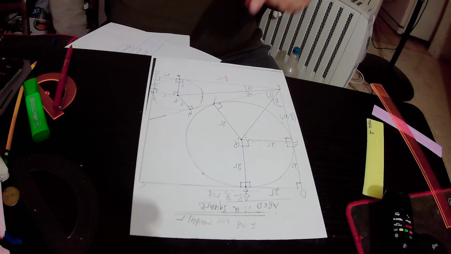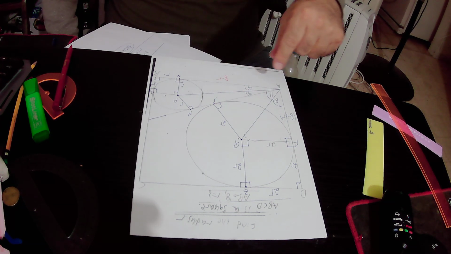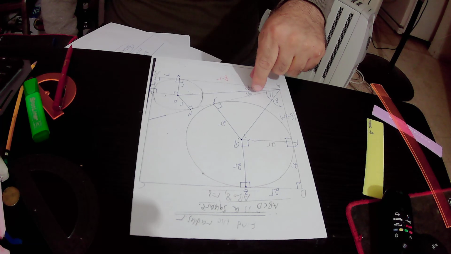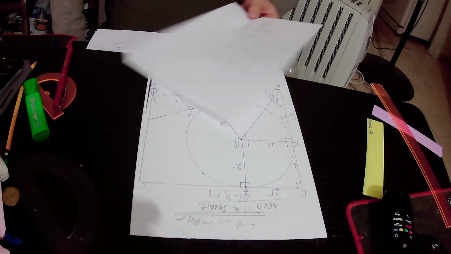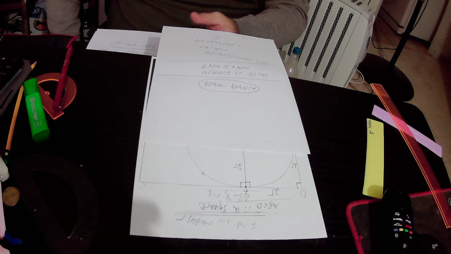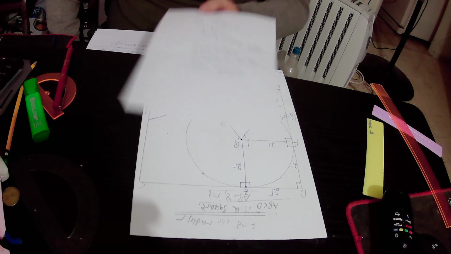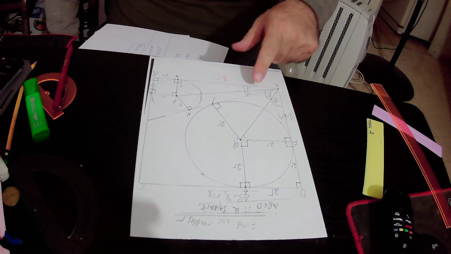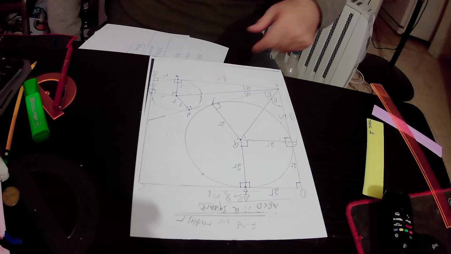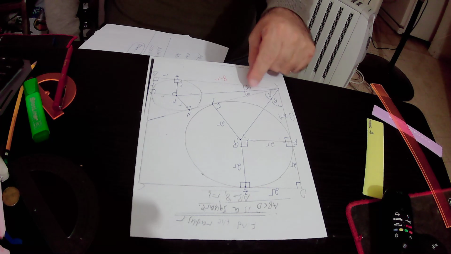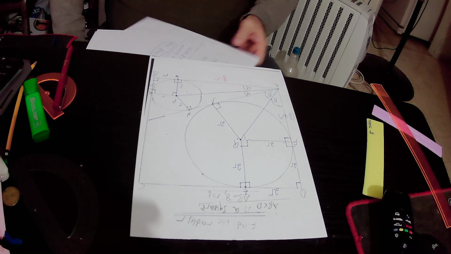That is to say, angle PAM equals angle PAN, and if we define this angle as alpha, then this angle will also equal alpha. So we found that those two angles are equal to alpha.